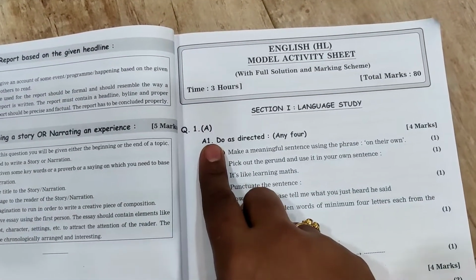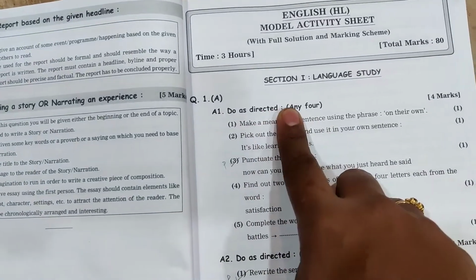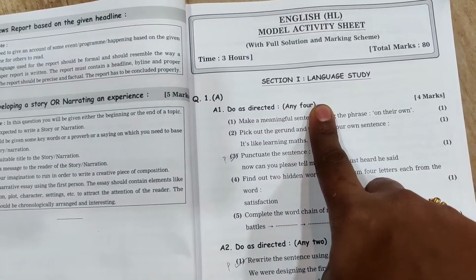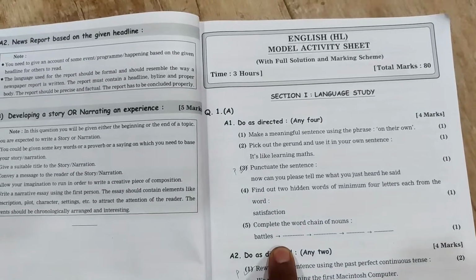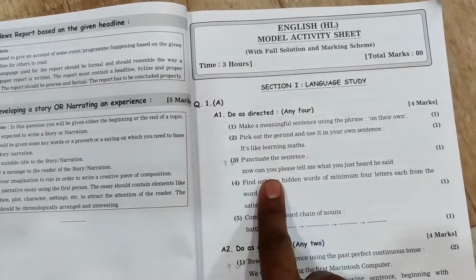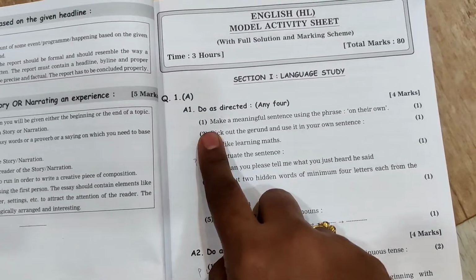Question number 1. A1 question is Do as directed. Any 4 you have to answer. It means you are having 5 questions over here, and from this, any 4 you have to attend. So see here the first one.